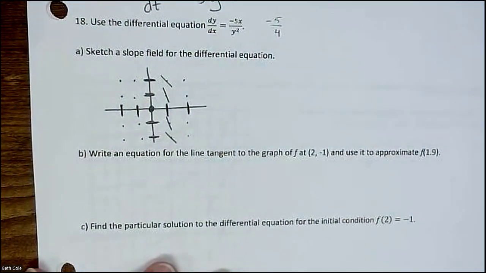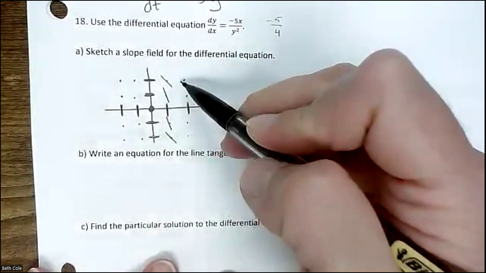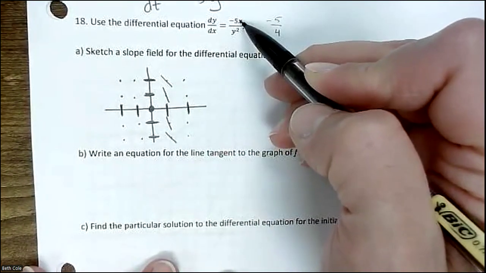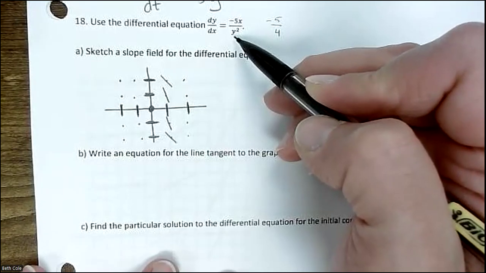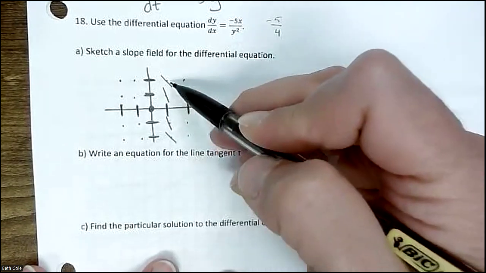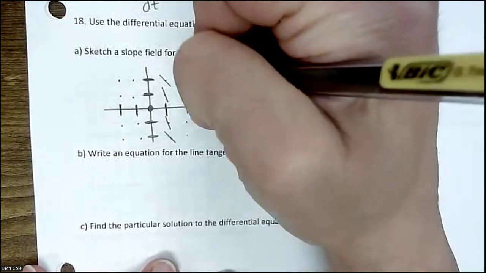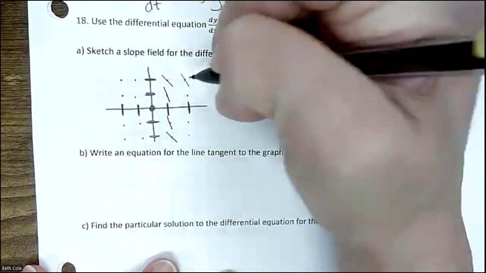Sorry, sometimes I have to write myself a note off to the side to figure it out. All right, 2, 2. That would be -10/4. So is that -5/2, -2.5, somewhere in between these. So maybe about like that.